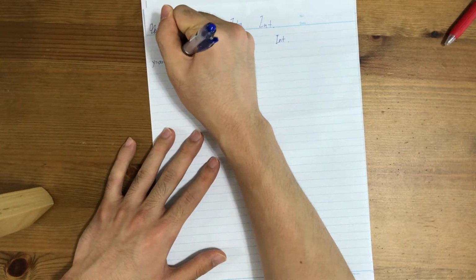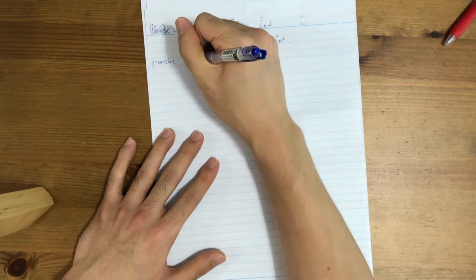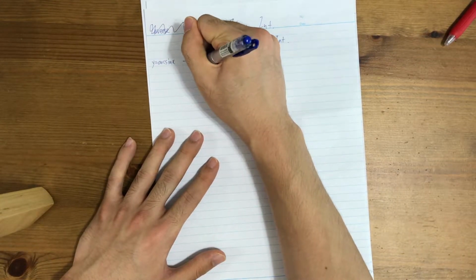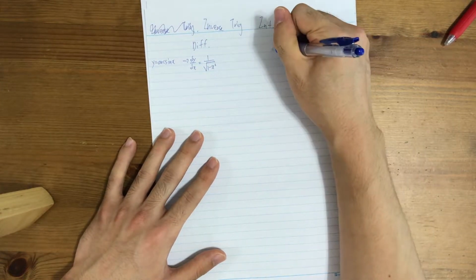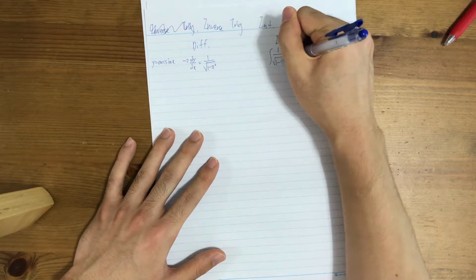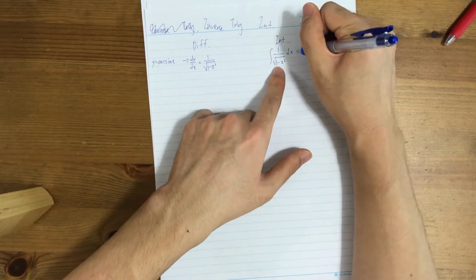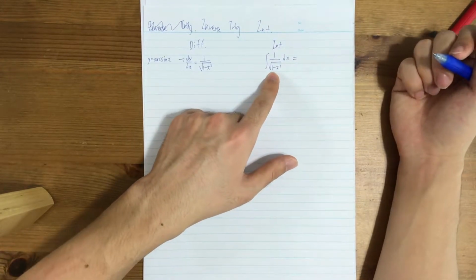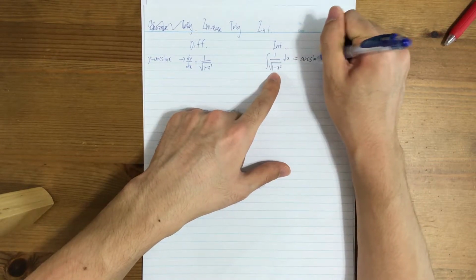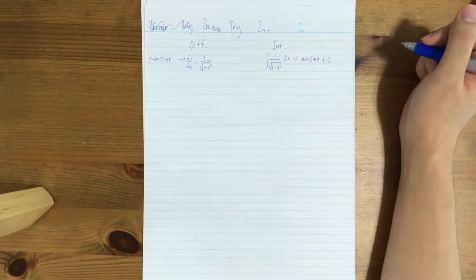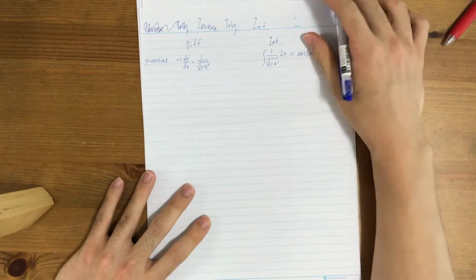If we have arc sine, and we differentiate arc sine, we'll have 1 over root 1 minus x squared. So if we integrate this, which certainly doesn't look easy to integrate just by looking at it, we can know that this equals arc sine using the antiderivative, okay?